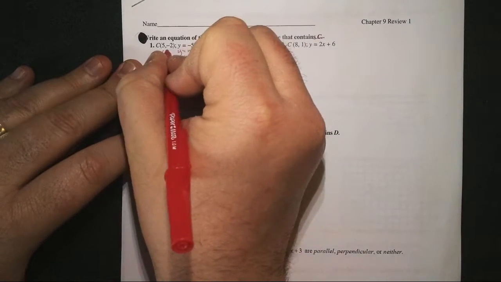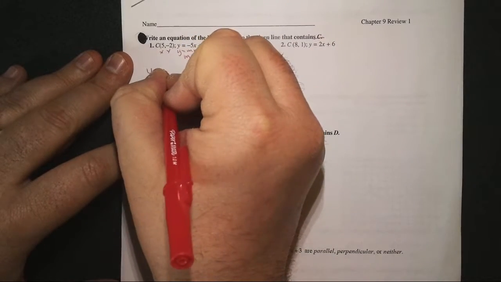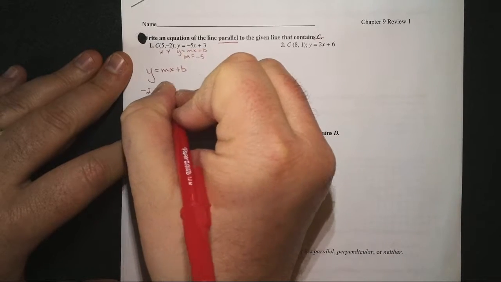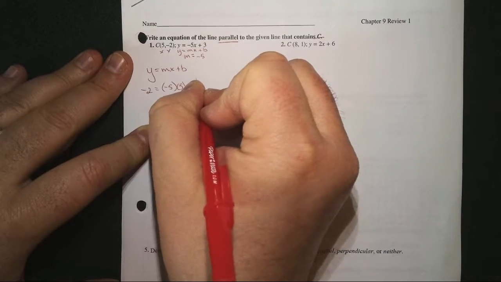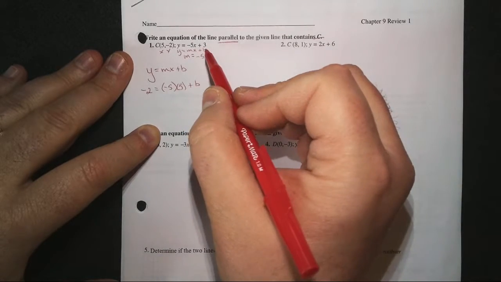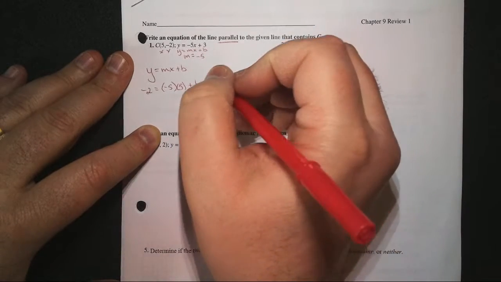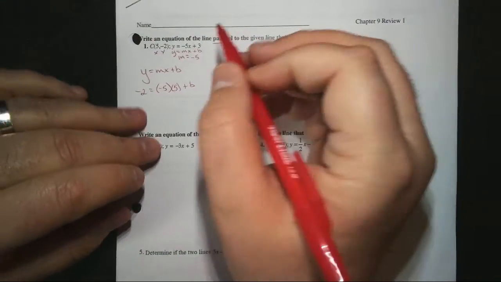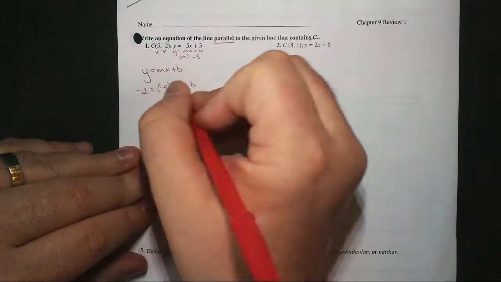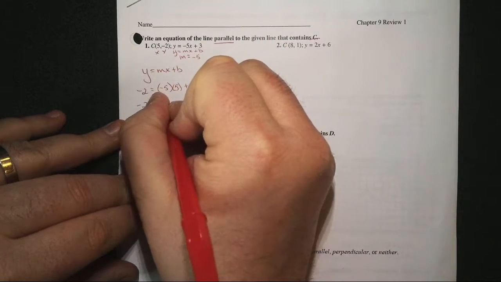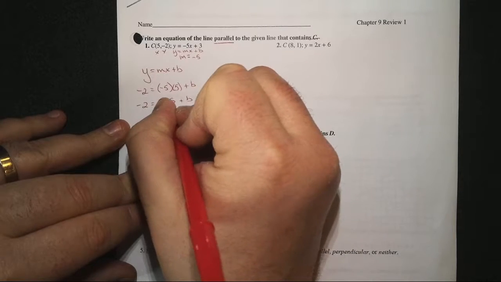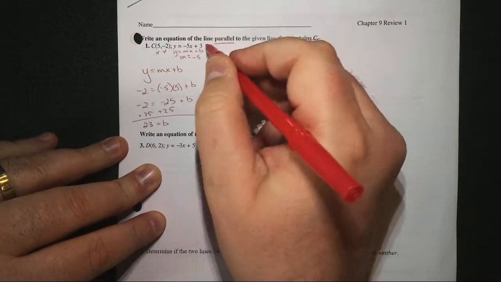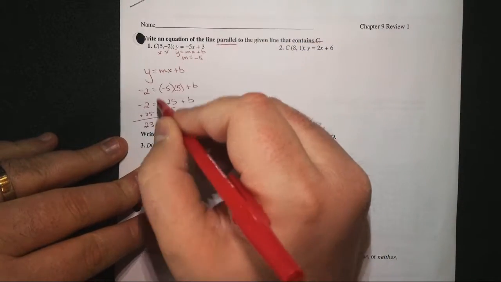All right, and then this point we can plug in for x and y in y equals mx plus b. So y is -2, m is -5, x is 5, and then you have the b that we don't know. Remember, we're not using the y-intercept from this line. Ours is different, okay? It could be the same, but we don't know that until we figure out if this line contains that point or not. So we multiply through, we get -2 is equal to -25 plus b. We add 25 to both sides, and we get 23 is equal to b. So obviously this line does not contain that point.